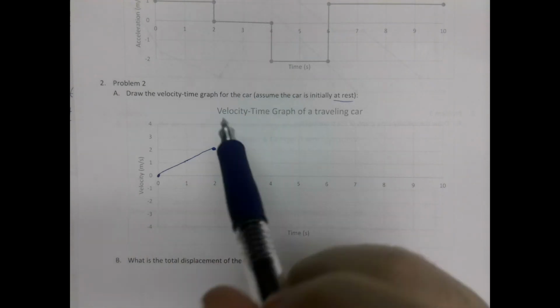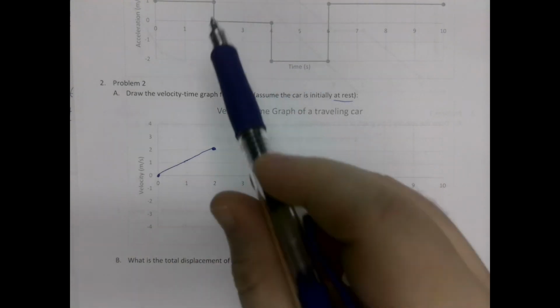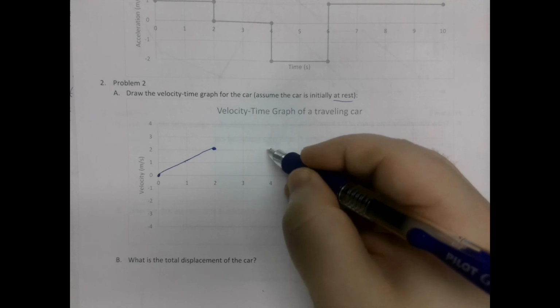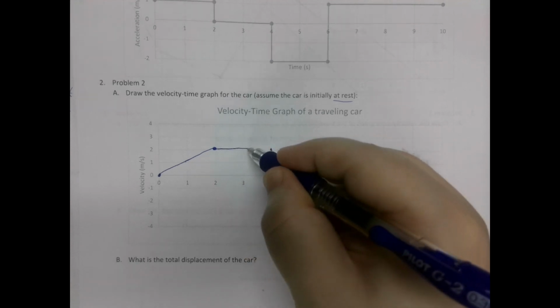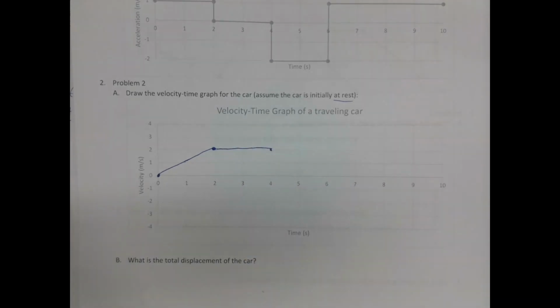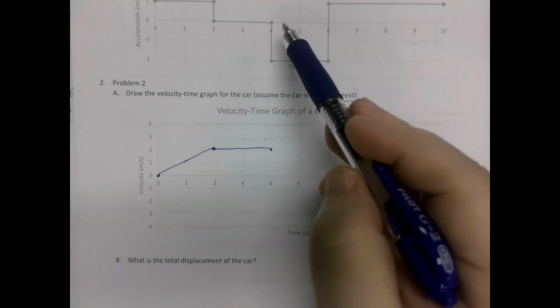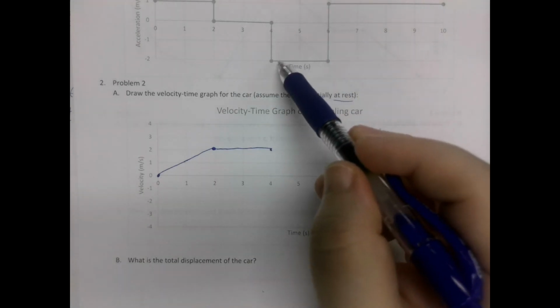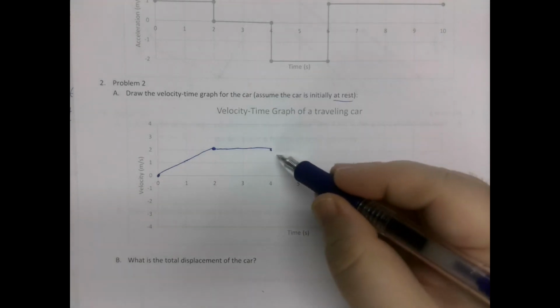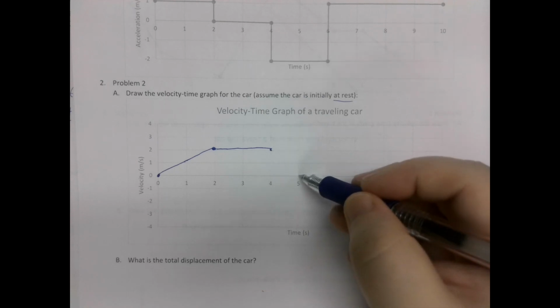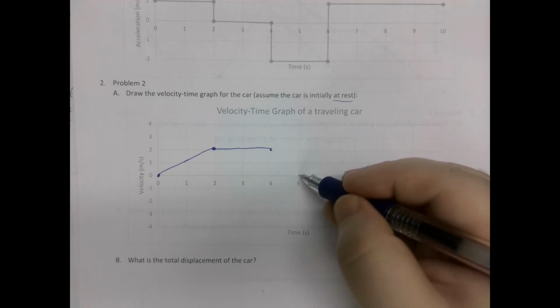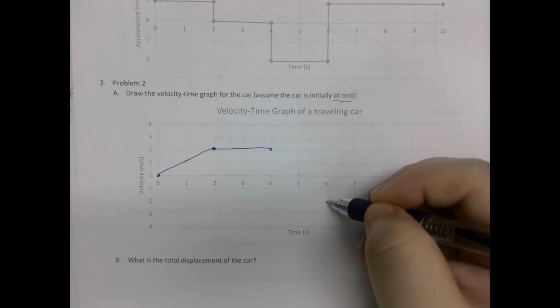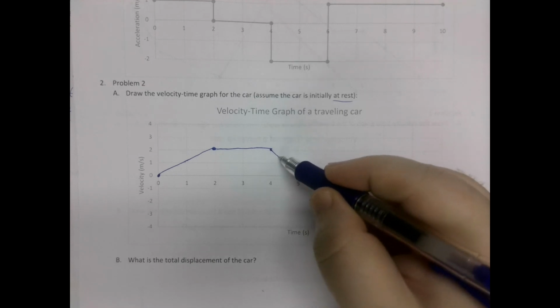Then between 2 and 4 seconds, the acceleration is 0, so velocity doesn't change, it'll stay constant. Between 4 and 6, our acceleration is -2. So we're going to go down by 2 and over by 1, go down by 2, over by 1 for 2 seconds.